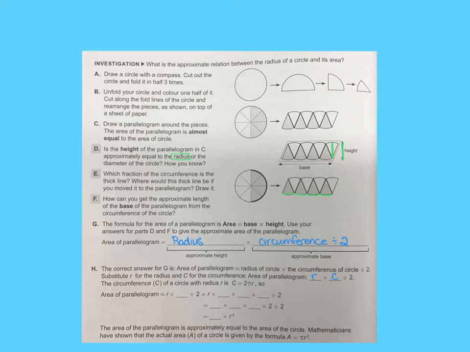So if the base is the circumference divided by 2, that means we're going to replace c with those 3 blanks here. So c is the same as 2 times pi times r, divided by 2. Then we can look and go, okay, we're going to rearrange our order a little bit. So we're going to have pi times r times 2 divided by 2. So if I look at that, I put pi, I've used that one, r times 2 divided by 2. I've used all the same letters and numbers and symbols, I just changed the order.